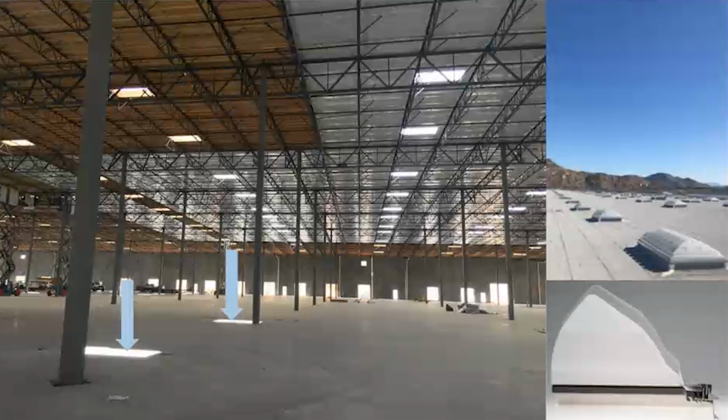This is the type of skylight we would typically recommend for retail and warehouse applications. You're not going to get a view through this skylight. You won't have a venting fresh air option with this skylight, but you'll get a nice distribution of light in the space.